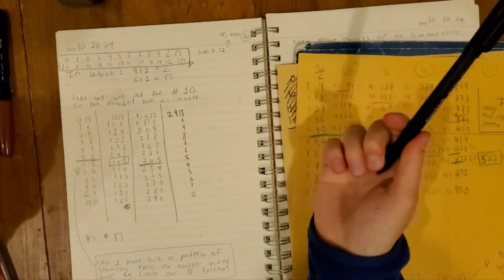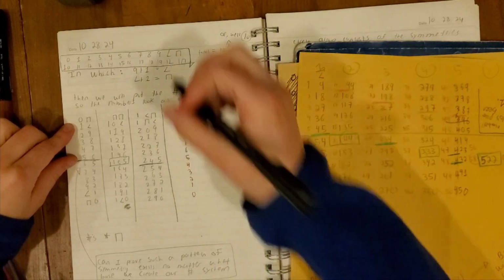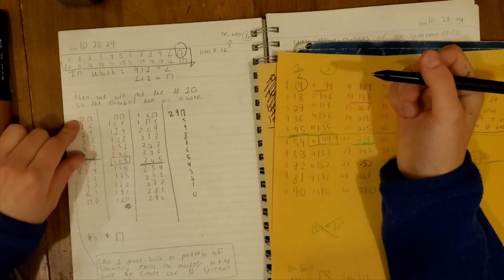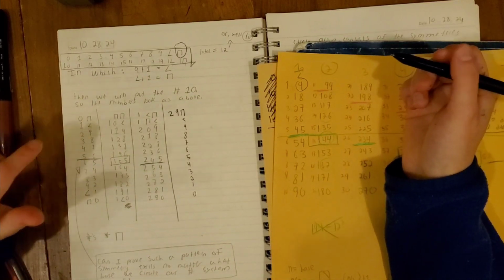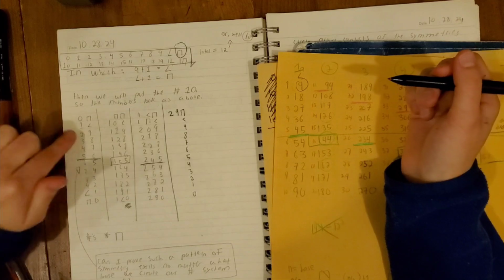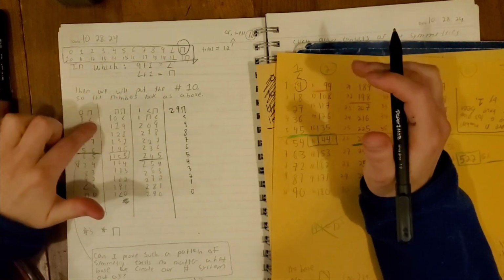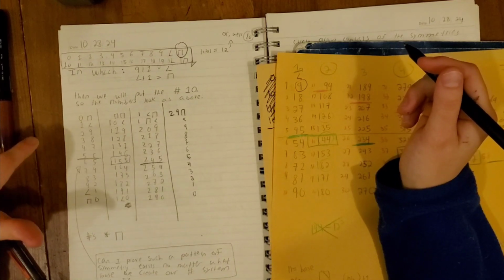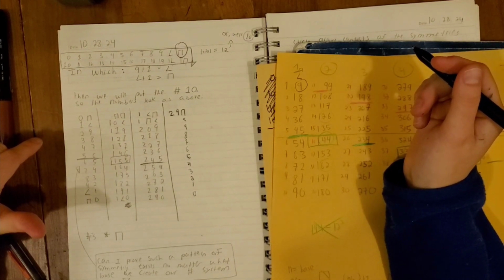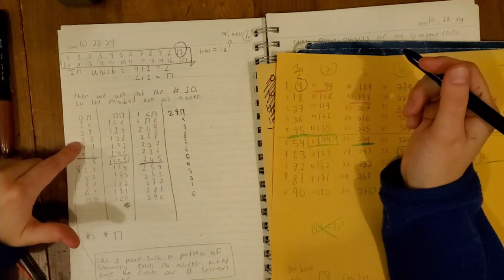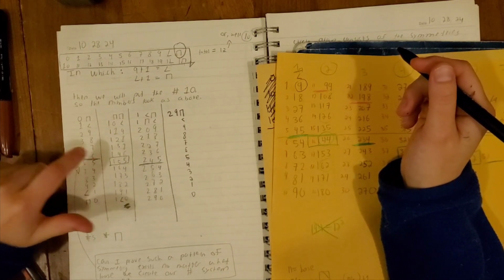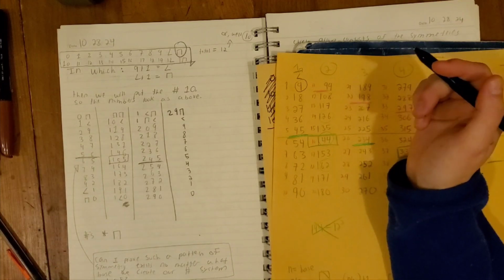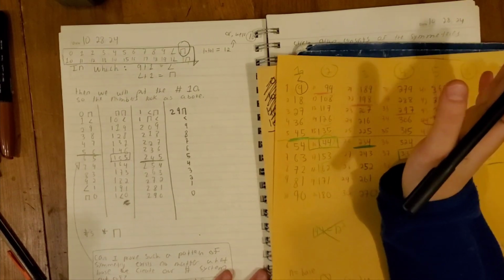And this is still like the multiplication table, because 1 times B is B, and 2 times B is 18, and 3 times B is 29, and 4 times B is 38, and 5 times B is 47, and 6 times B is 56. So that's where we're at right now.